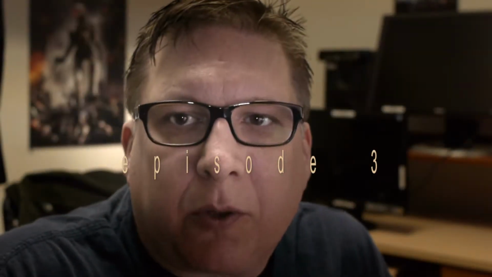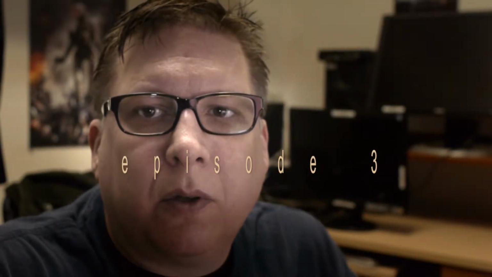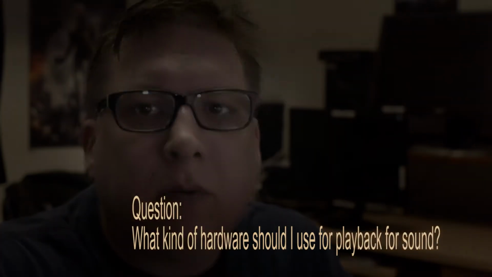Now, today's question is, what kind of hardware to use for theater playback for sound? I'm going to divide this into three different sections. One is the software, and then the computer, and then the hardware that you may or may not want afterward.